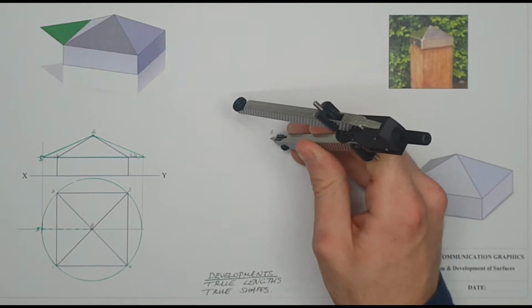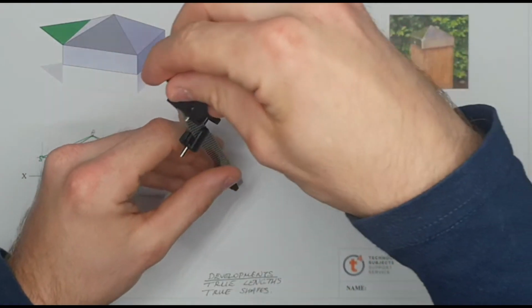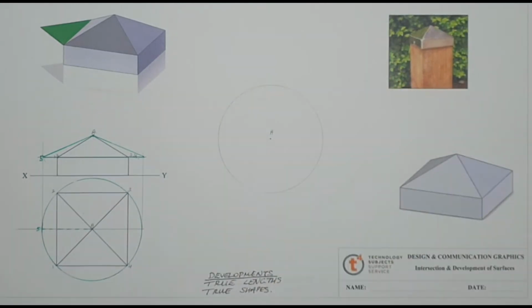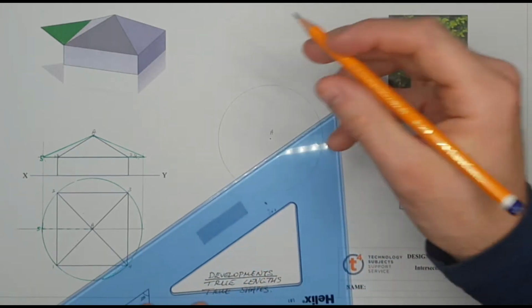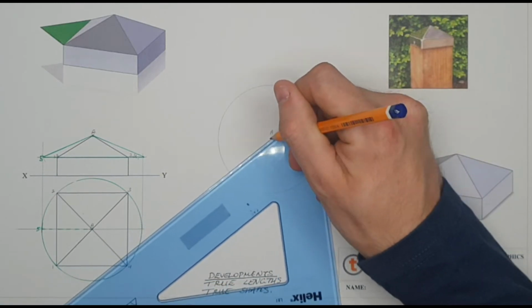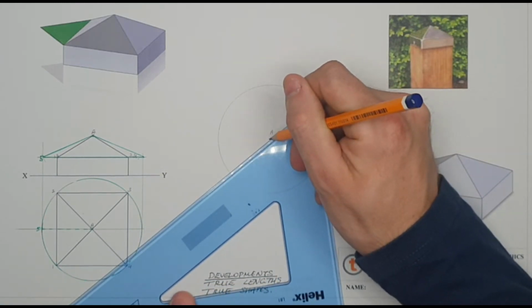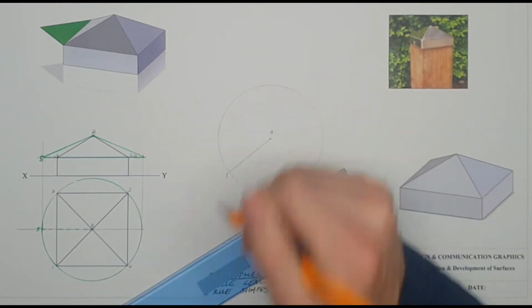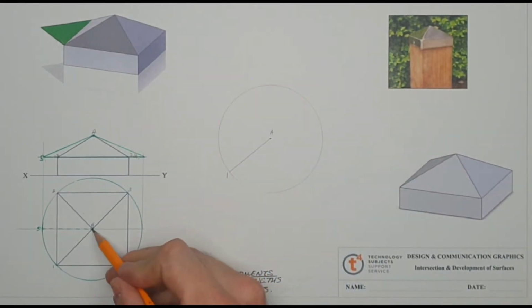From A, I'm going to take the true length and swing it. Now, I need to pick a position to start. I'm going to start anywhere, really. It doesn't matter. I'll take a completely random position, and I'm going to call that from A down to point 1. So that's the edge A1.